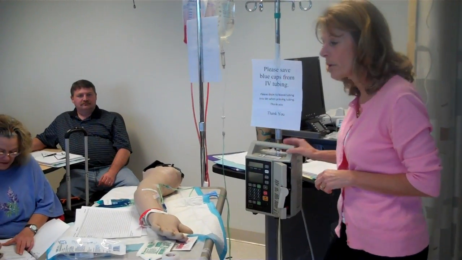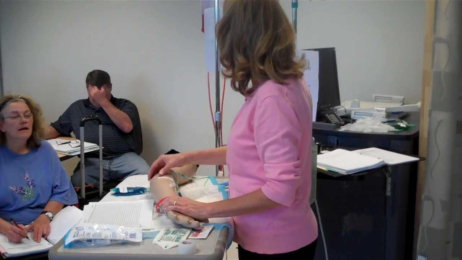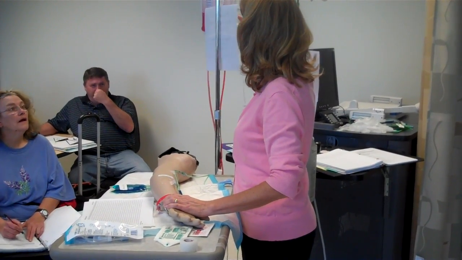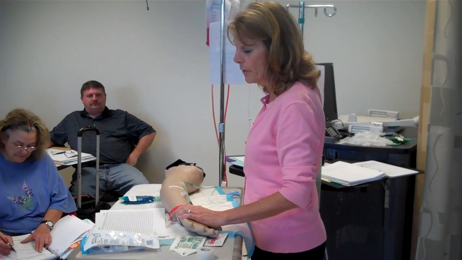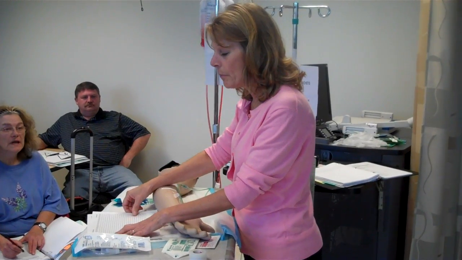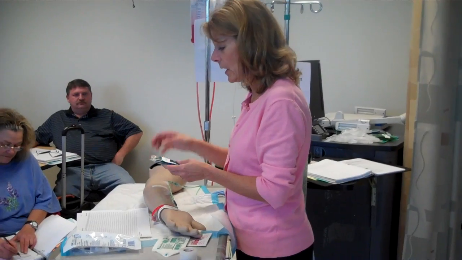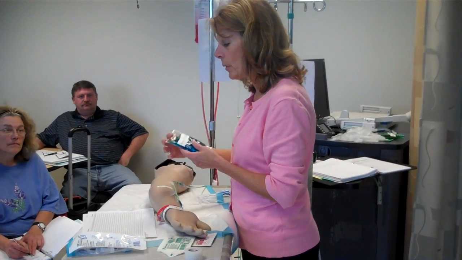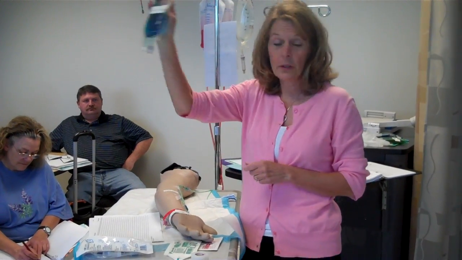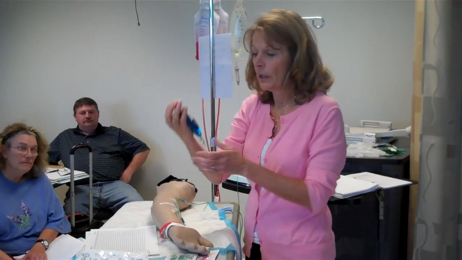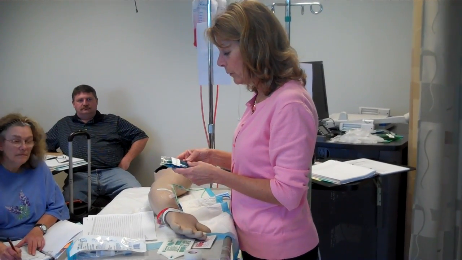Let's go ahead and check our order. My order says I'm working with John Jones here, and his primary bag is 0.9 sodium chloride. Alright, and that's going at 125. And now I have to give him ampicillin, and it's 250 milligrams, and it's in 100 mils, and I have to run it over 20 minutes.